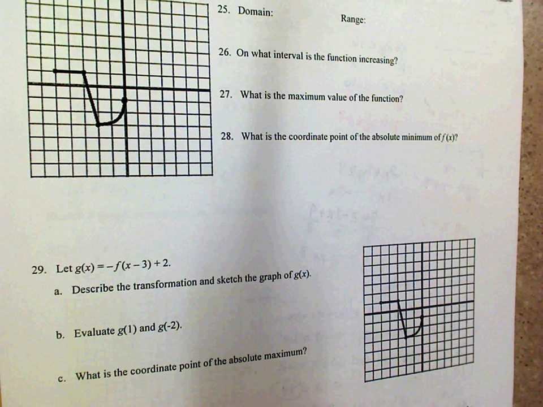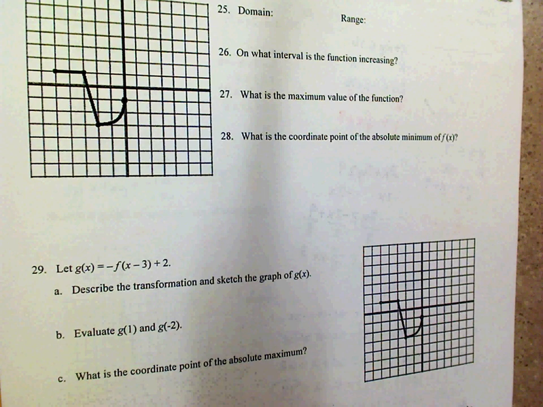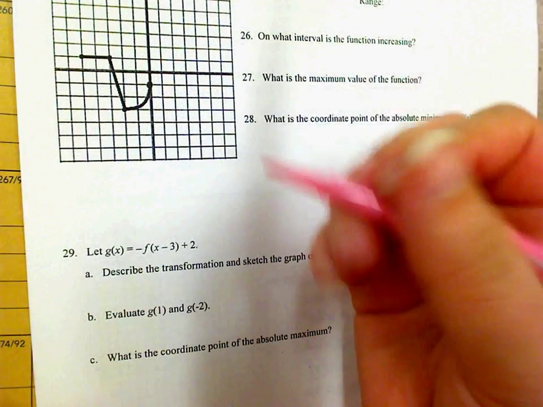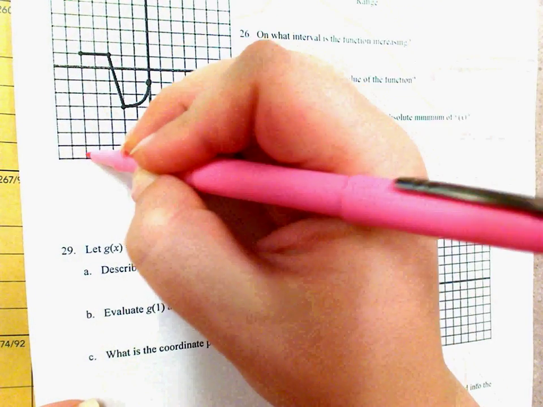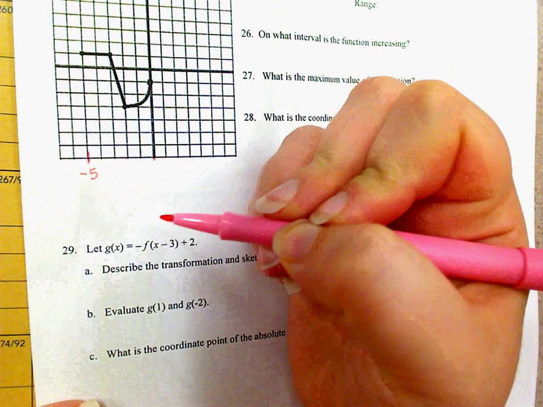Okay, transformations. Do we remember them? Let's try. Okay. So the first thing it says is domain, and what I'd like you to do is label along the bottom of the x-axis. What is this x value? Negative 5. What is this x value?